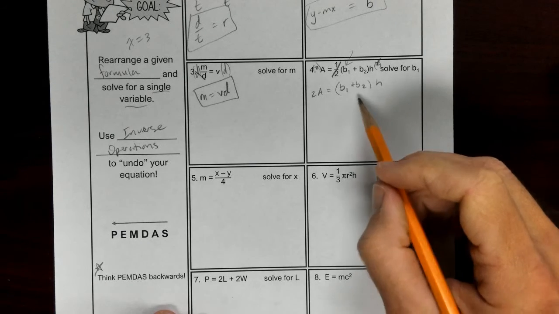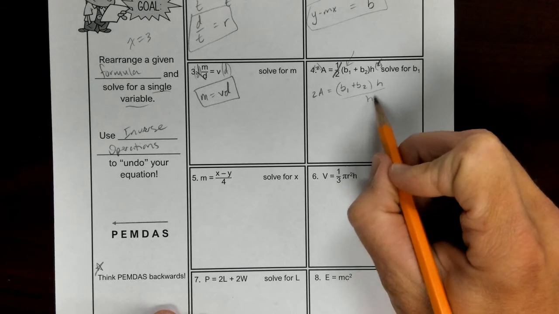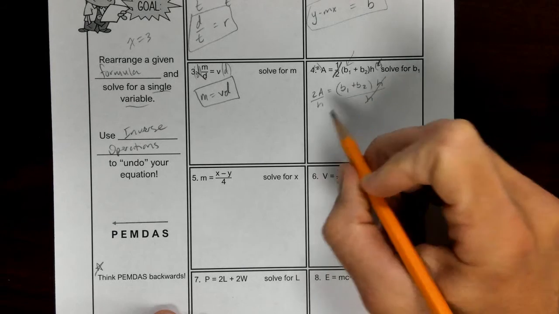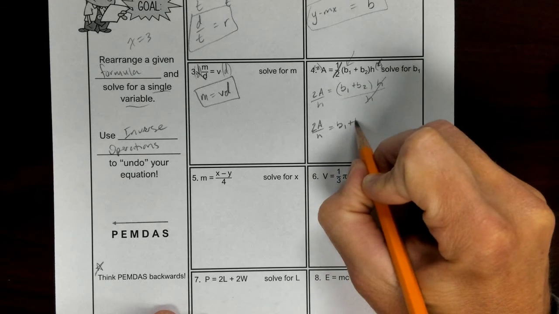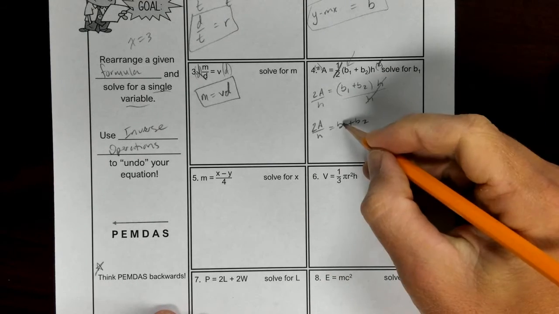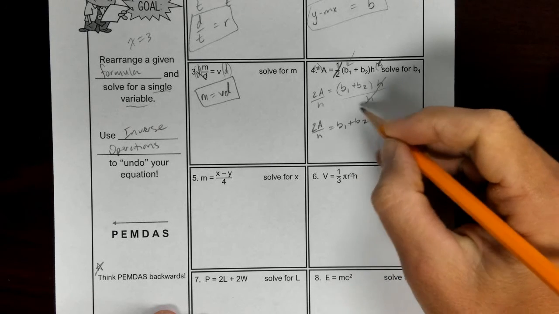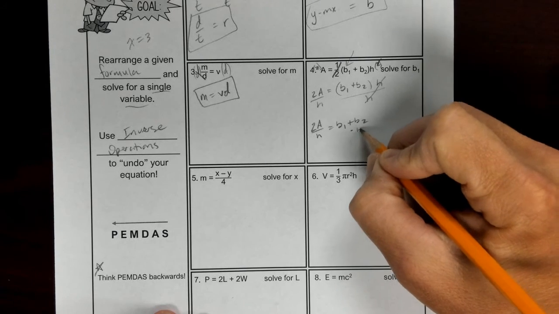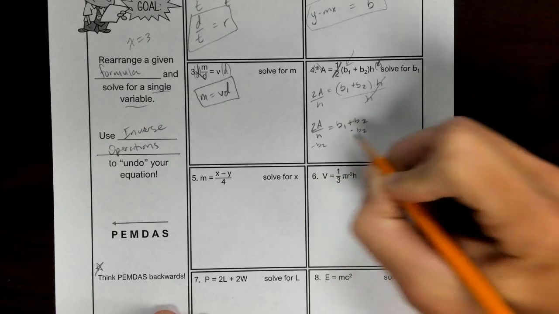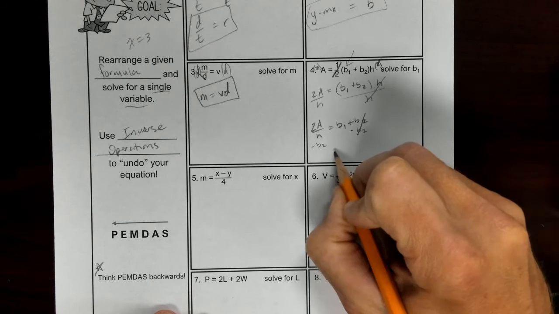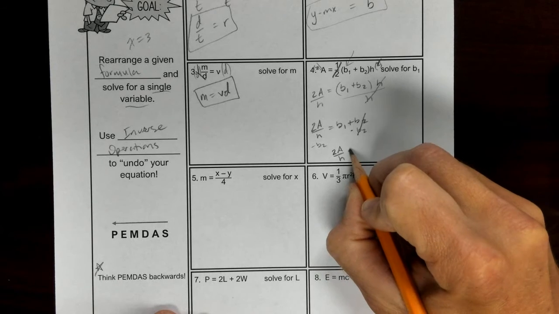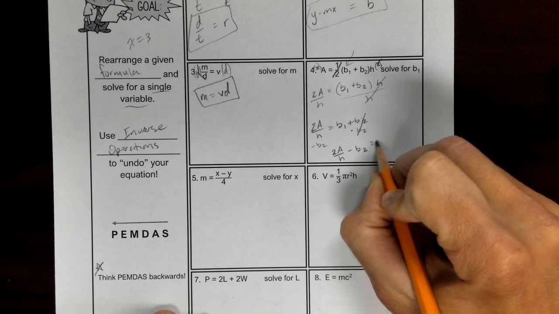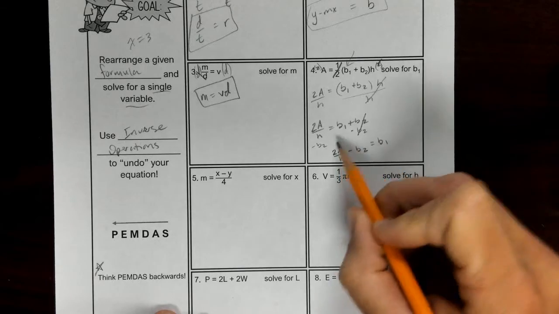Okay, now how do I get rid of a times h? I'm going to divide by h on both sides. So now we have 2a over h equals b1 plus b2. We're solving for b1. So we need to get rid of this plus b2. So the opposite of that is to subtract b2 on both sides. That goes away. So we have 2a divided by h and then minus b2 equals b1.